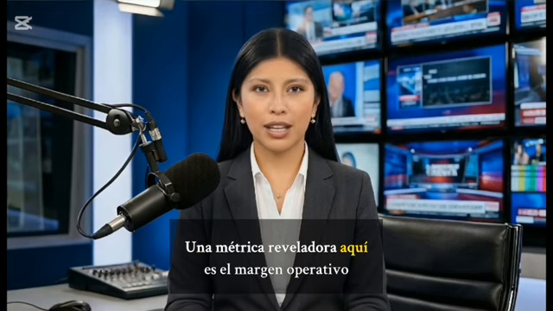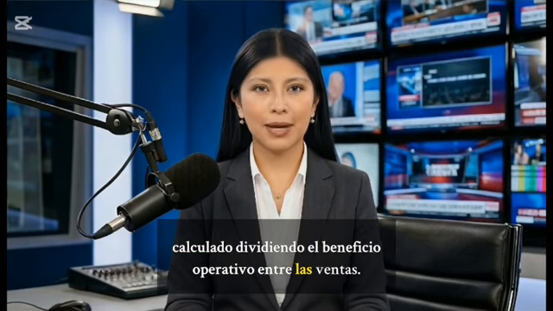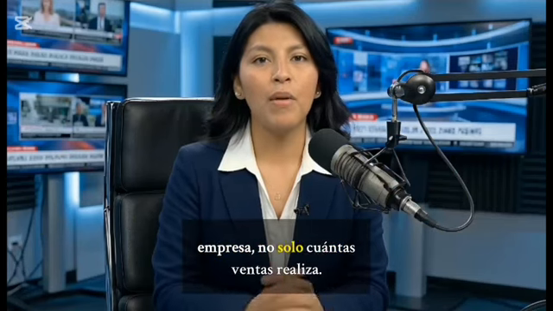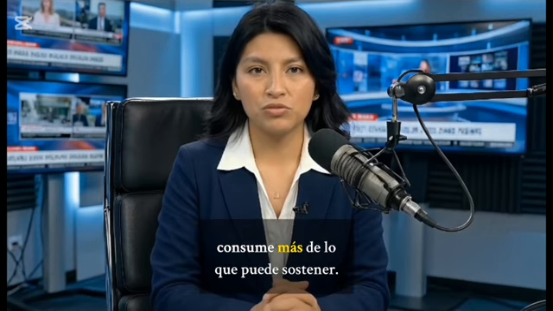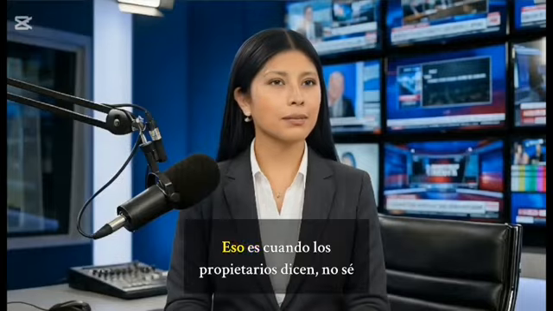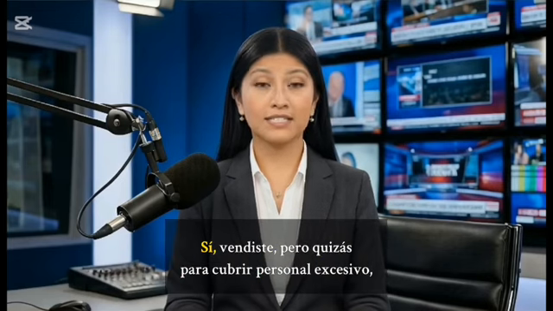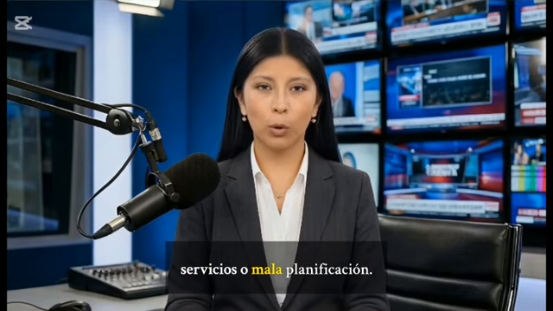A revealing metric here is the operating margin, calculated by dividing operating profit by sales. This percentage shows how well the company is managed, not just how much it sells. A low operating margin indicates that the organization consumes more than it can sustain. That's when owners say, "I don't know why I have no money if I sold a lot." Yes, you sold, but perhaps to cover excessive personnel, services, or poor planning.